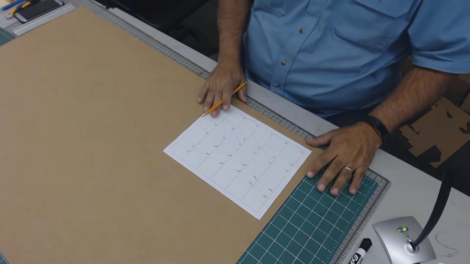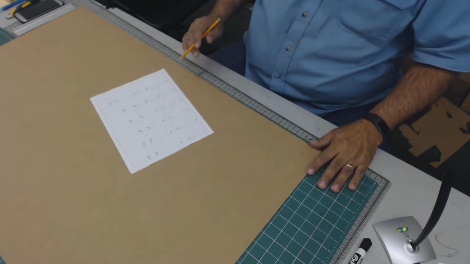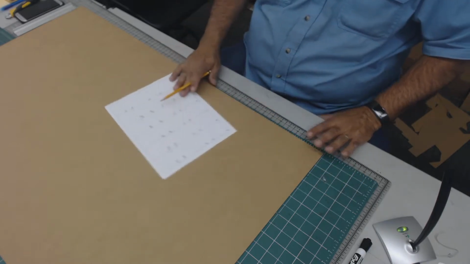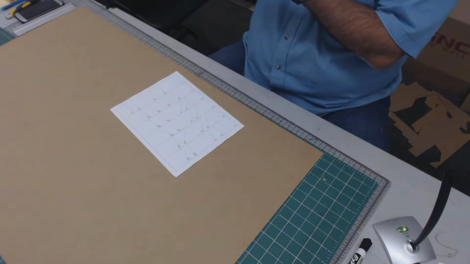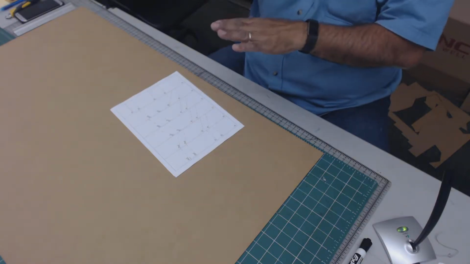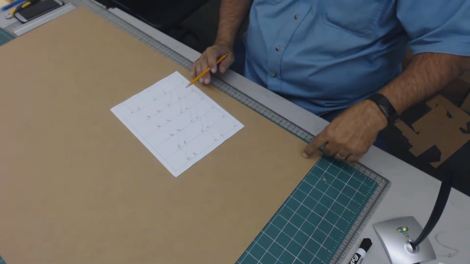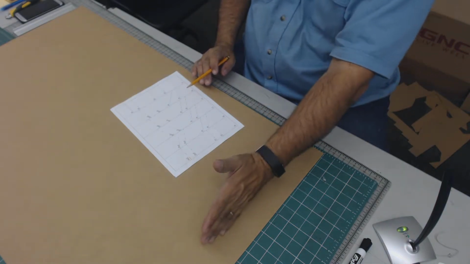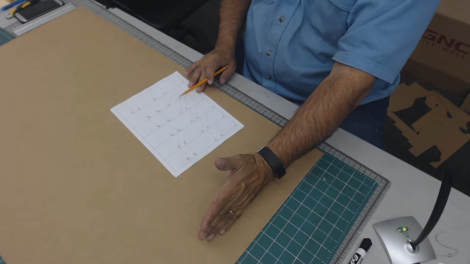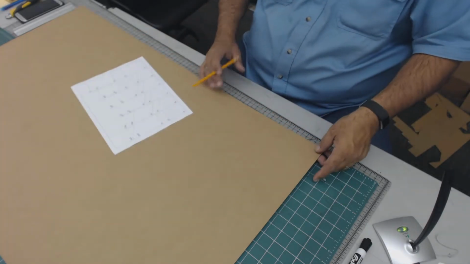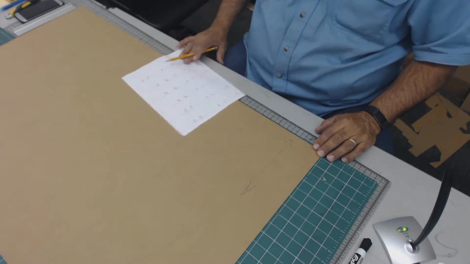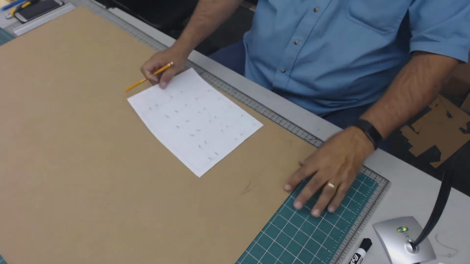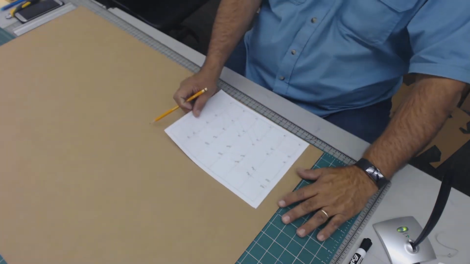Okay, so one of the things that I need you guys to do is it's important that the parts that you are going to crease, in order to bend and create your pleats, have to go across the direction of the corrugations. Okay, so on this particular sheet, I can see that the corrugations are going this direction. And so my 8.5 by 11 is going to go across that.